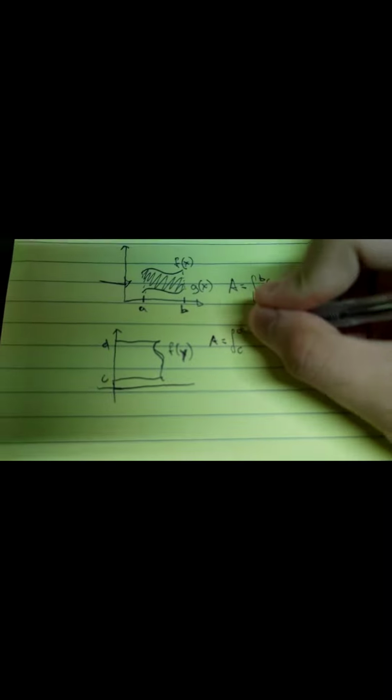So the area for this is just area equals the integral from C to D of f of y dy, because we're finding the values of y, which is simply x equals f of y.